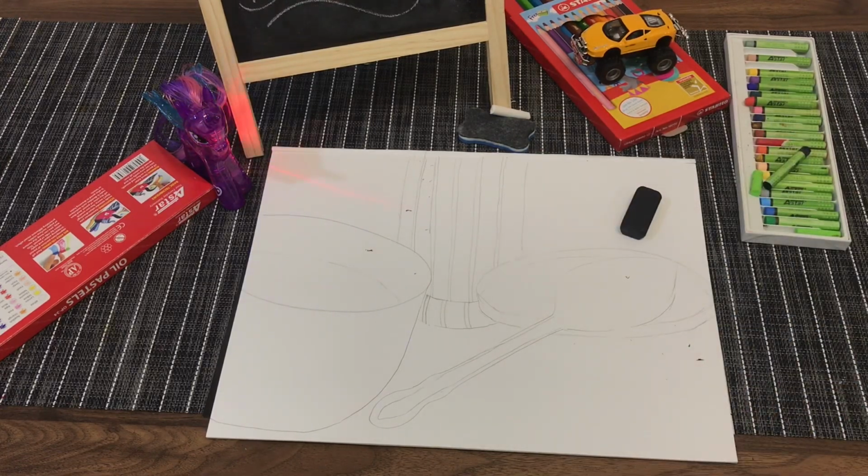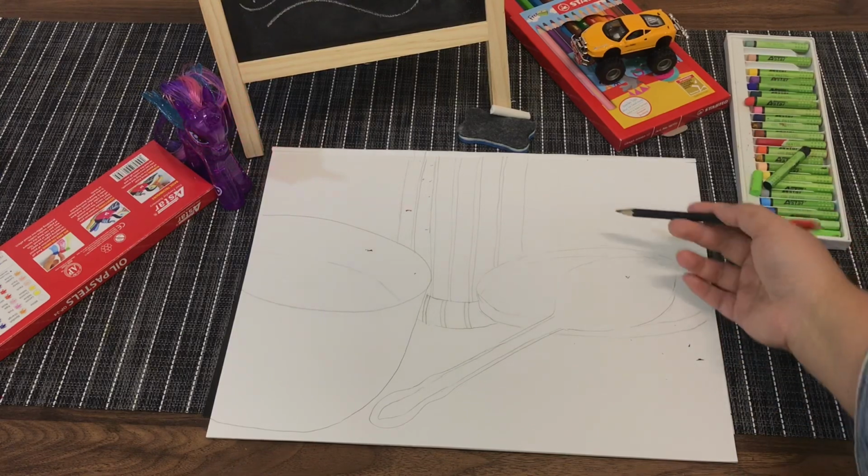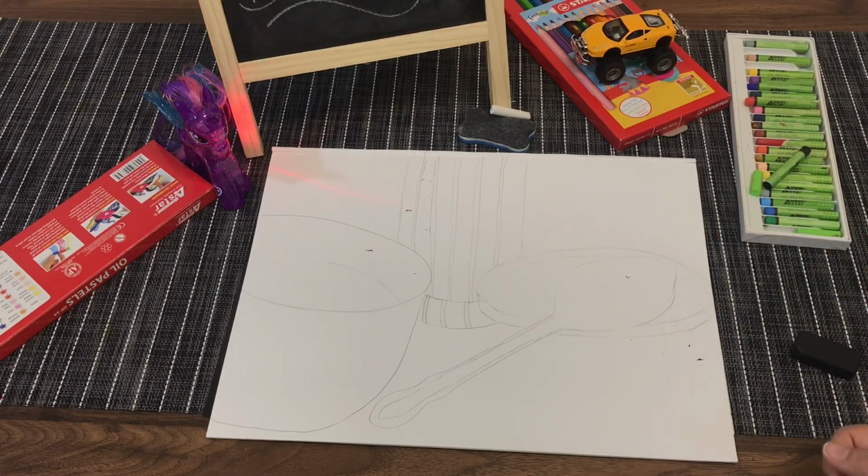Okay, so let's see what else we can do. What else should we add? Maybe you want to add some more things over here. That is up to you. You want to add any fruits or flowers, that is up to you.